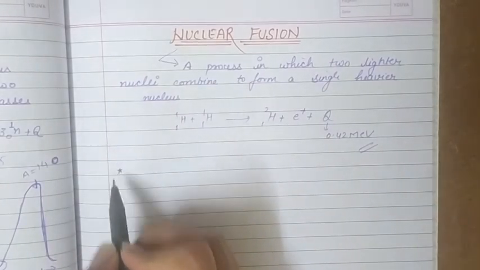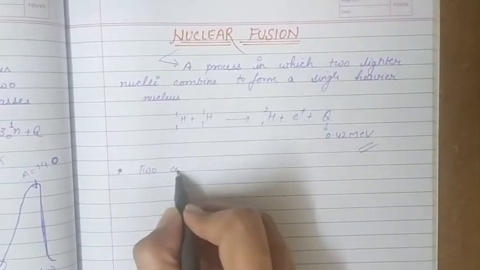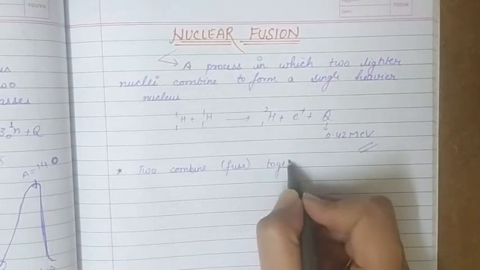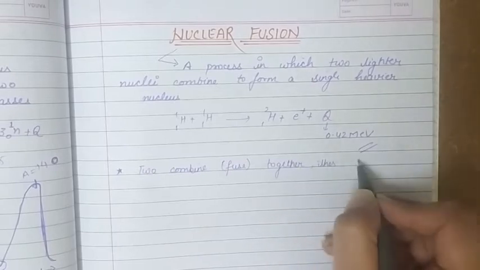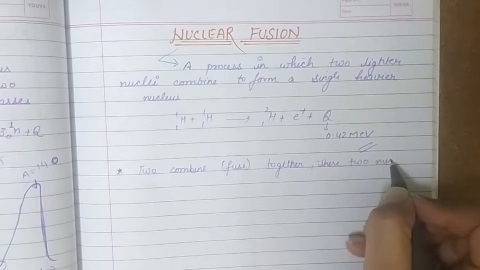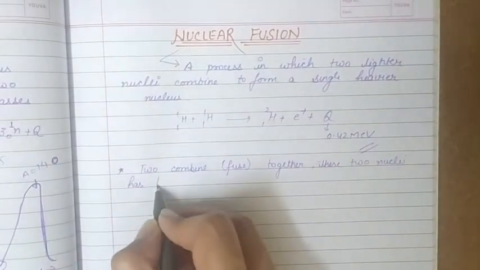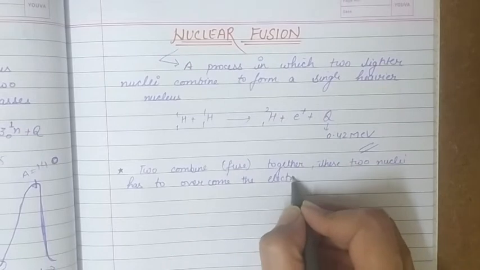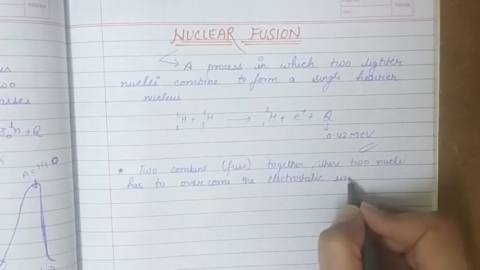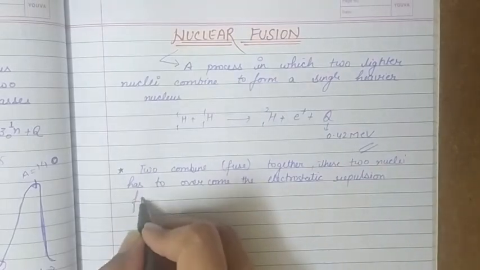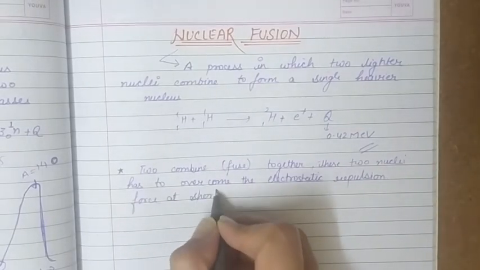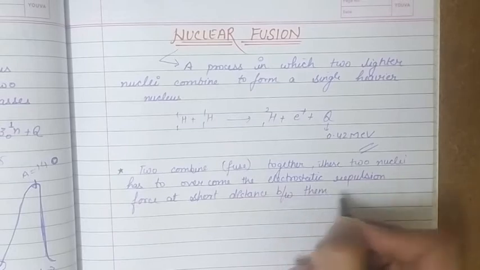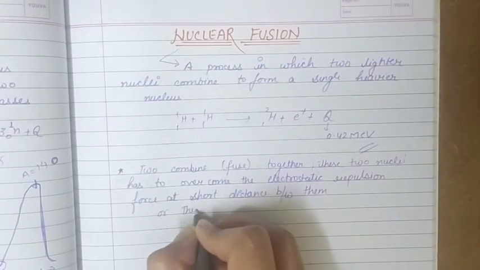So this point we have to note: to fuse together, these two nuclei have to overcome the electrostatic repulsion force between them at short distances. In other words, they have to overcome the potential barrier.